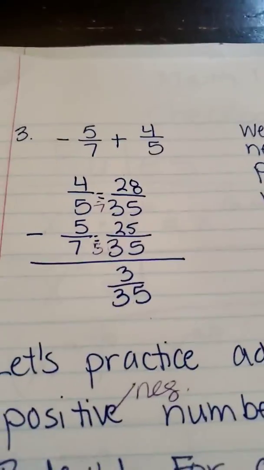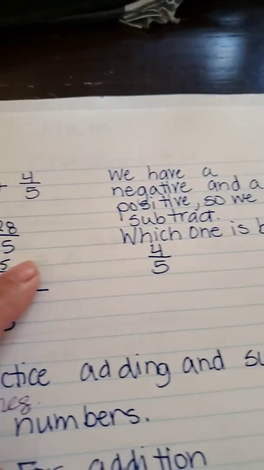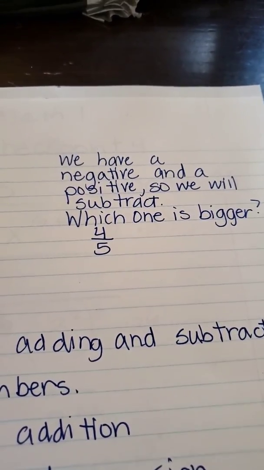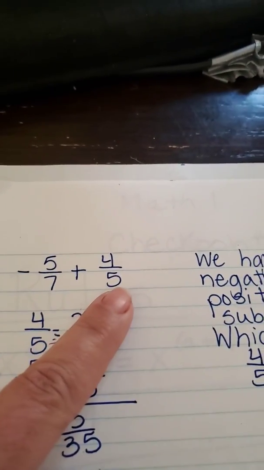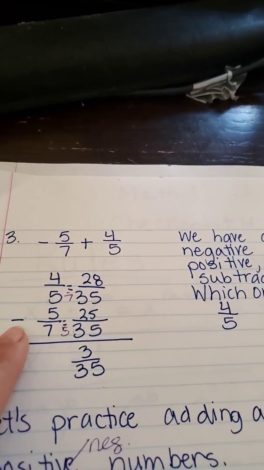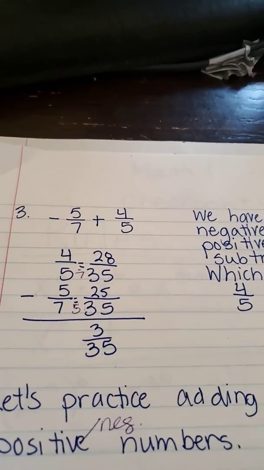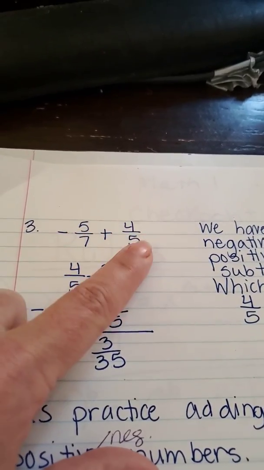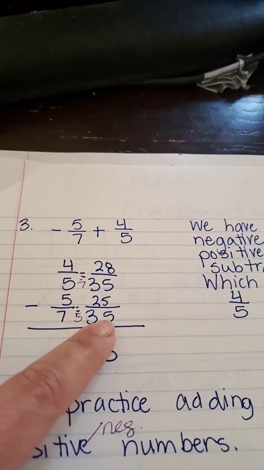Here's number 3. Negative 5/7 plus 4/5. Okay, we have a negative and a positive, so we will subtract. Which one is bigger? In this case, it's 4/5. So I'm going to put 4/5 and then 5/7, and it's going to be a subtraction problem. When we have an addition sign and the signs are different, that means subtract. So our common denominator is 35.